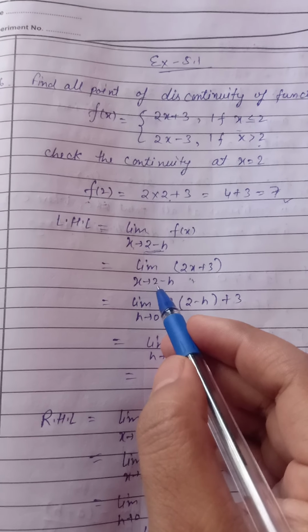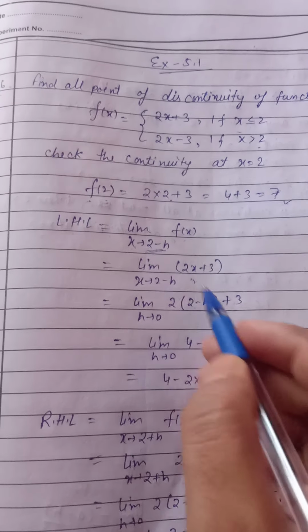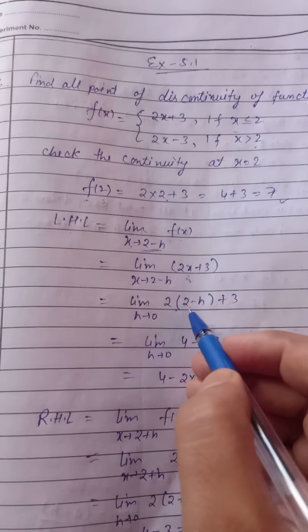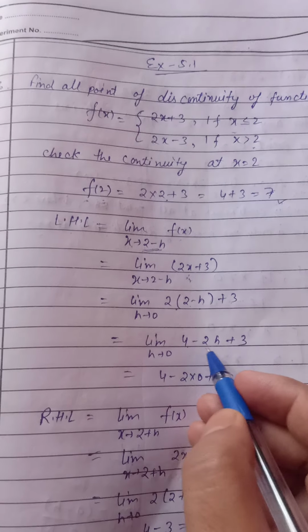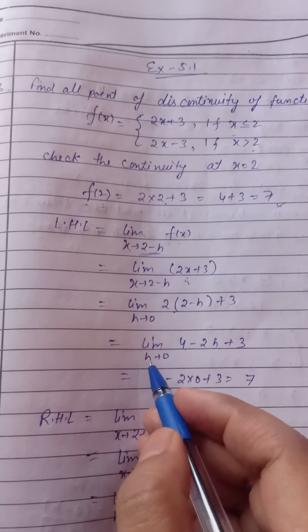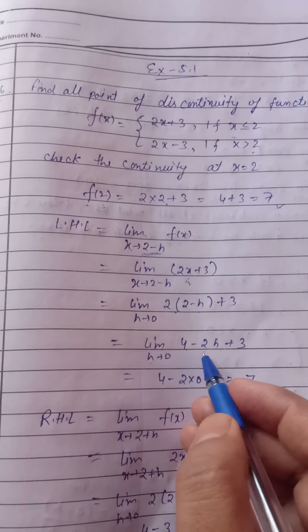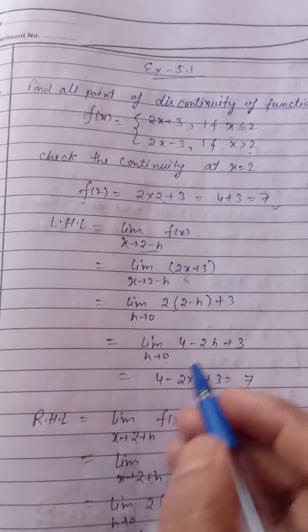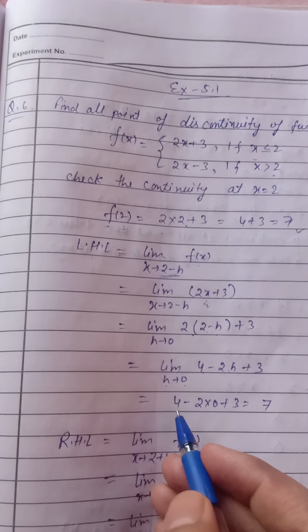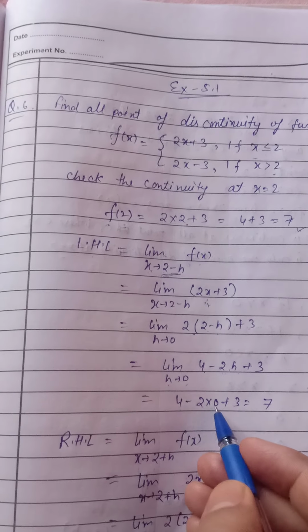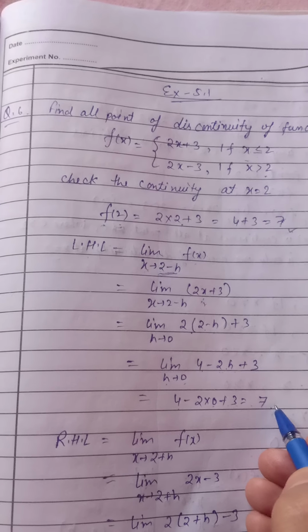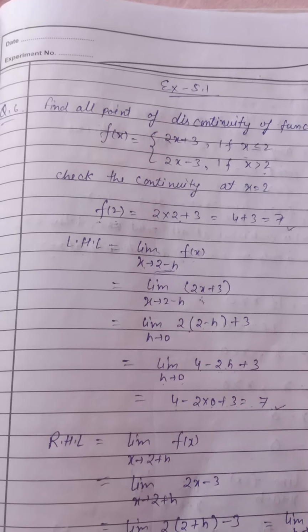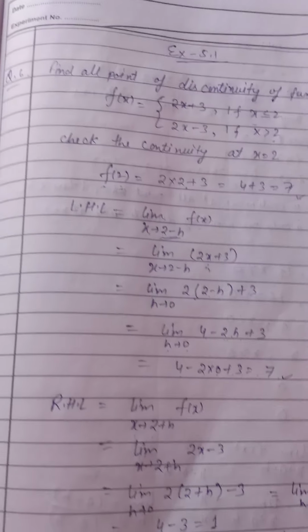Now we'll put 2 minus h in place of x, so the value of the function becomes 4 minus 2h plus 3. Now put h tends to 0, that means h is 0, so we have 4 minus 2 into 0 plus 3, which is equal to 7. Now the left hand limit is 7.